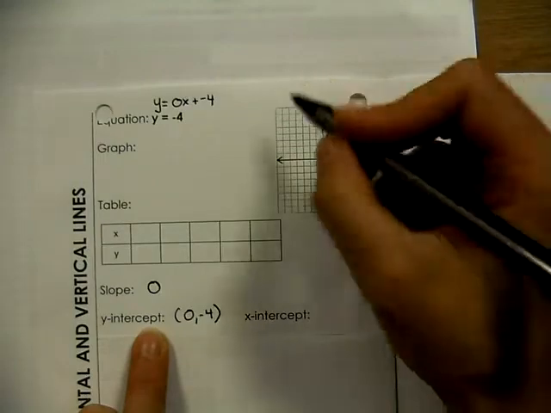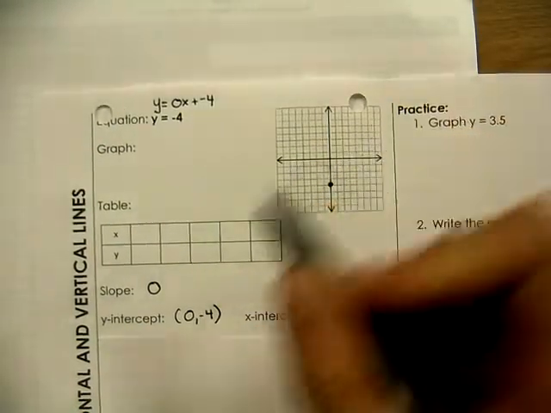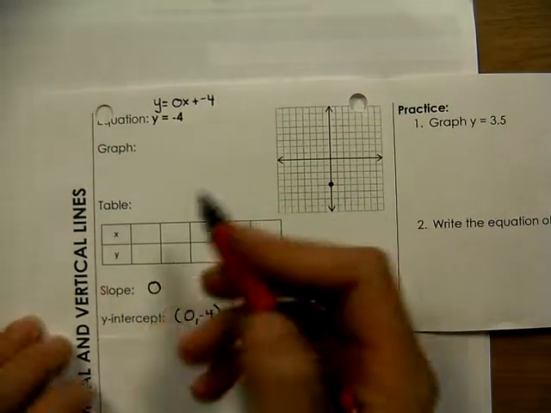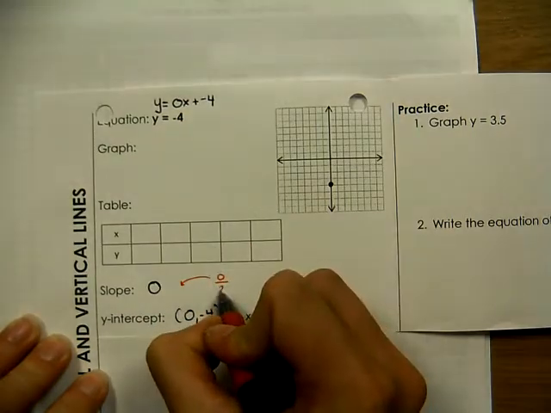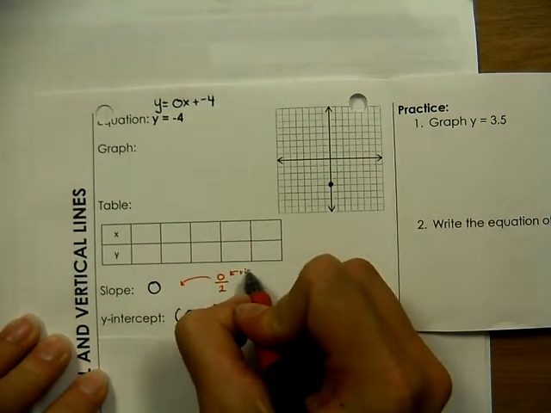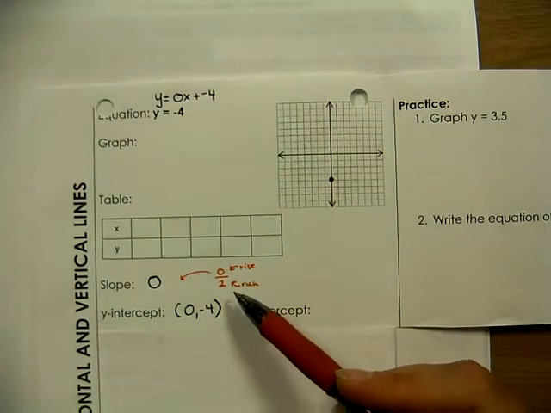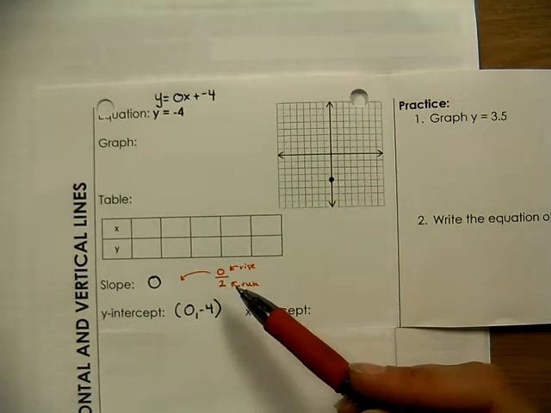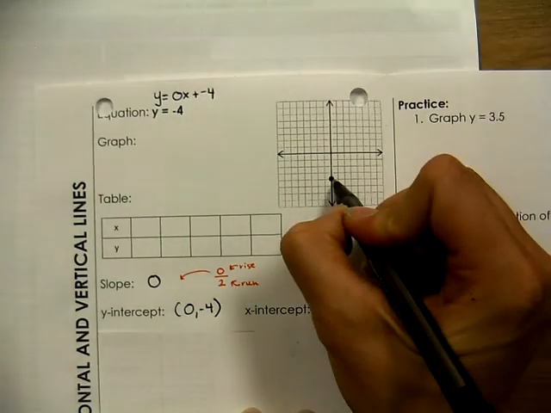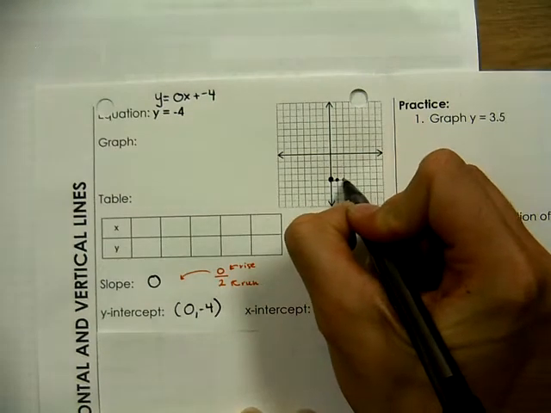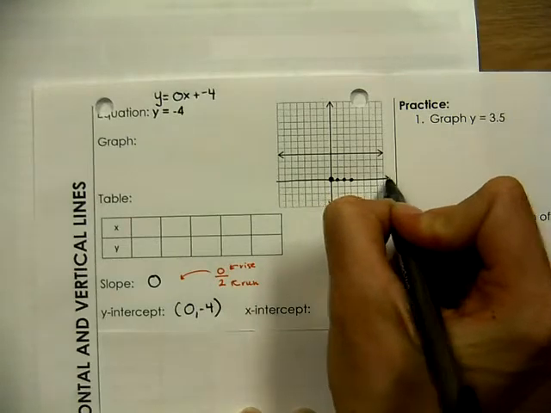So if I go to graph, I plot my y-intercept of (0, -4), and a slope of 0. Recall that we get 0 if we do not rise anything, but we do run. So we rise nothing, but we do run something. It could really be anything, 4, 1, it doesn't matter. 0 just means that we're not increasing or decreasing, we're remaining constant. You can plot additional points, but what we see is all of these points form a horizontal line.